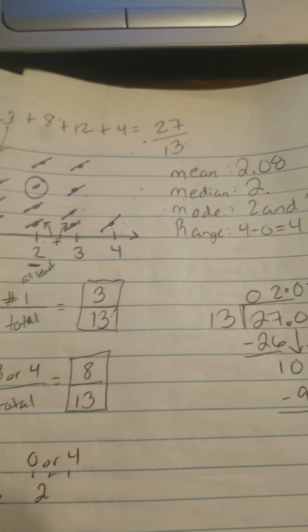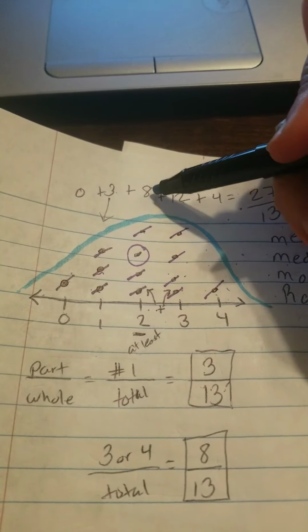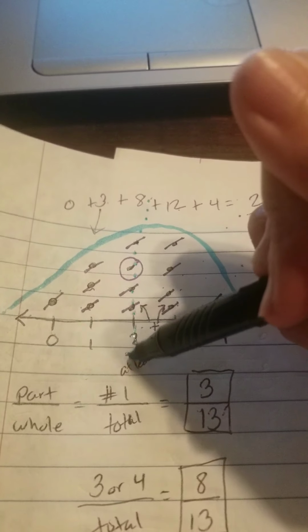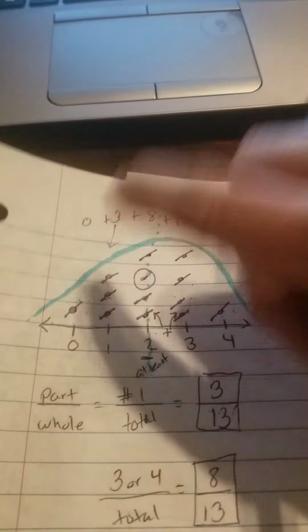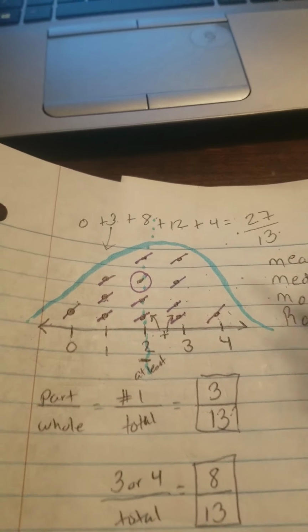Now, one other thing that we need to talk about is called the shape of the data. So we kind of treat it like a hill. So we go up and we go down. So you'll notice that this hill is almost symmetrical. It has almost the same amount of dots on the right as it does on the left. So this is called symmetrical.